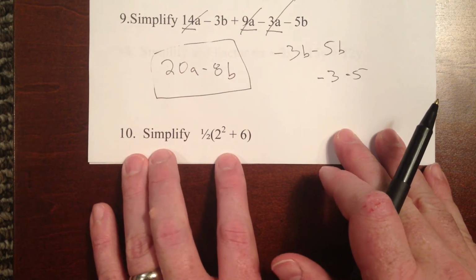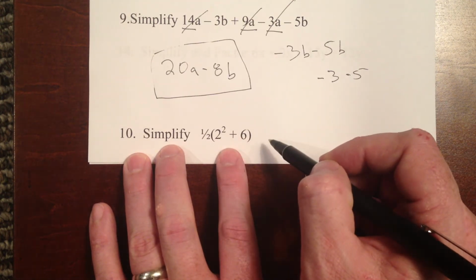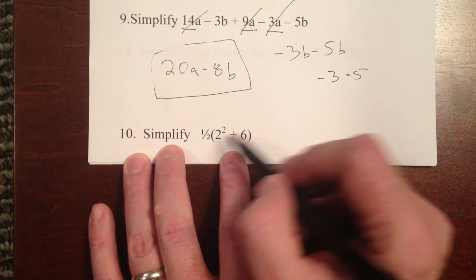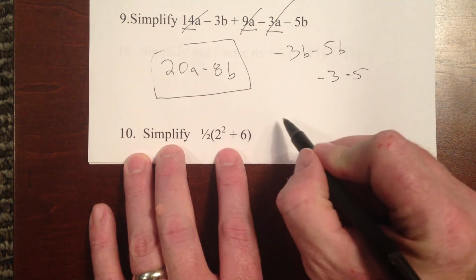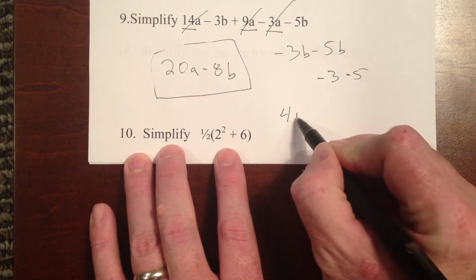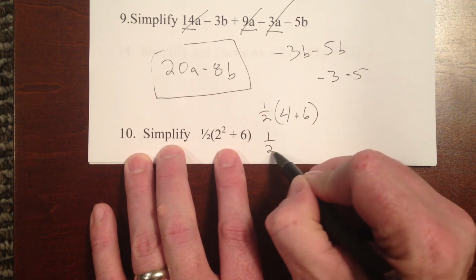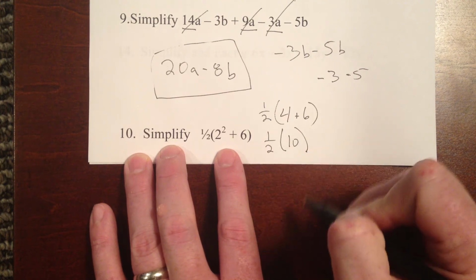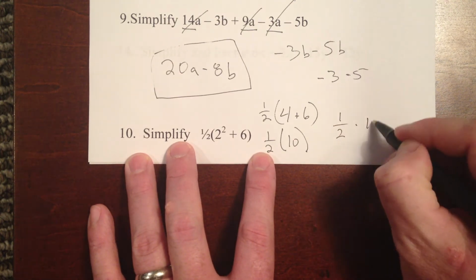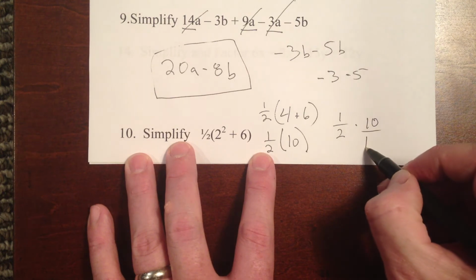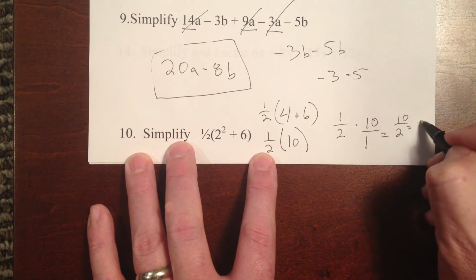Now again, we have to simplify. So we're going to do parentheses first. And what this means is 1/2 times all of this. So what we need to do, if we can, is solve inside here as far as we can go and then just multiply that by 1/2. Well, inside the parentheses we've got 2 squared, which is 4, plus 6 times 1/2, which turns into 1/2 times 10. Well, we all know how to multiply by a fraction. We say 1 over 2 times 10, which is basically 1/2 times 10 over 1. And in this case, we multiply straight across. It'll give us 10 over 2, which is 5.